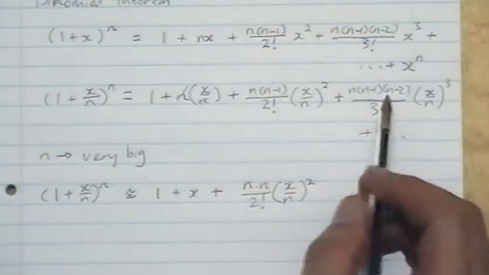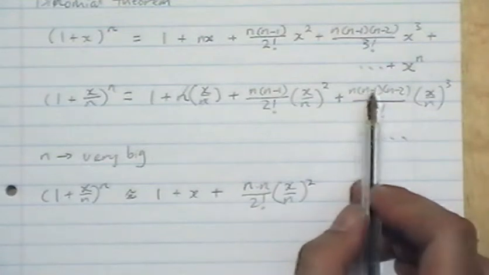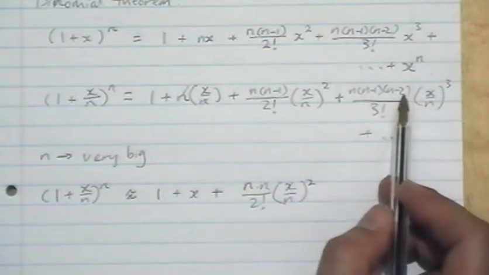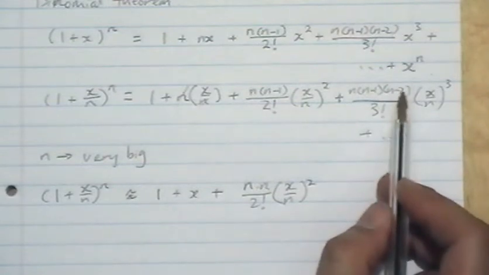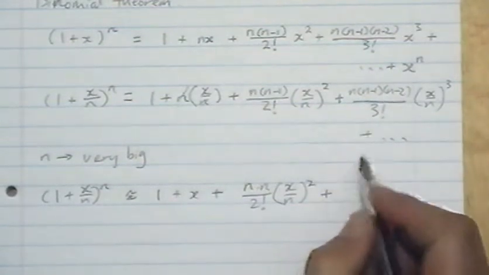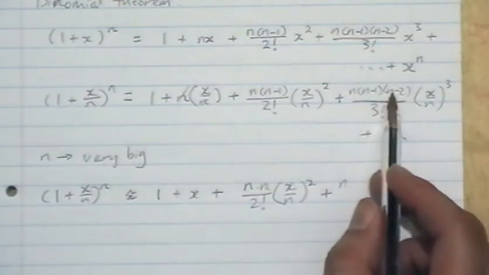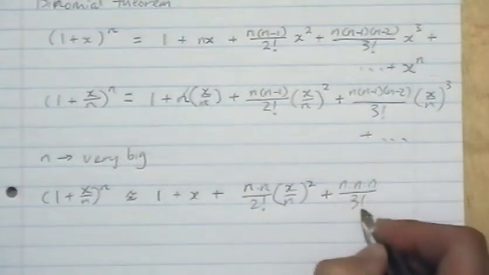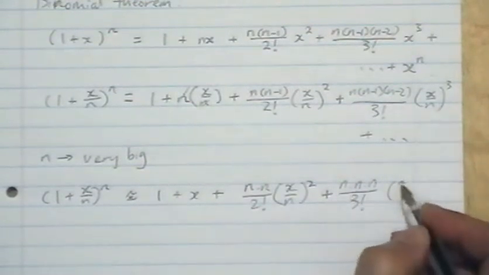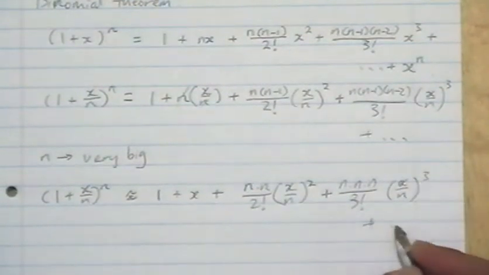Now let's continue with this reasoning here. I have n minus 1 here, so n is very big. I can neglect the 1. Likewise, n would be very big compared to the 2, so I can neglect the 2. So approximately that would be n times n times n, and that's x over n cubed plus dot dot dot.